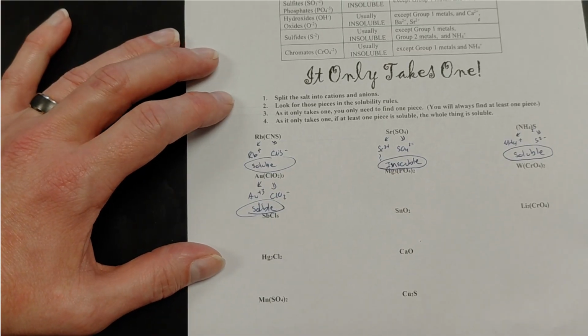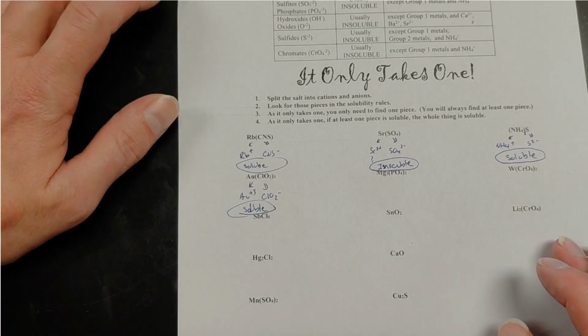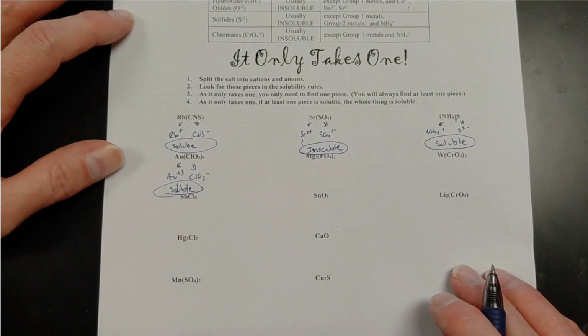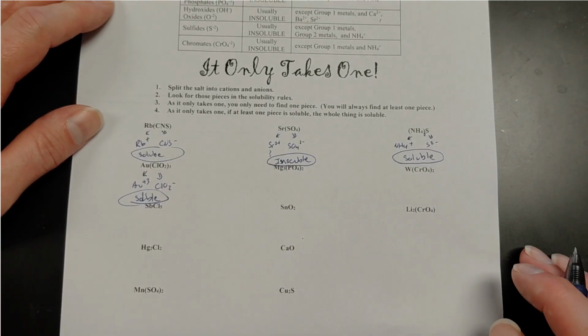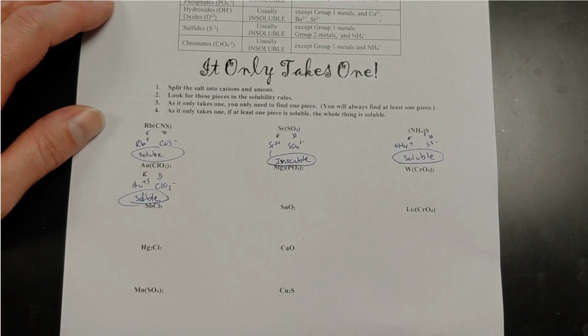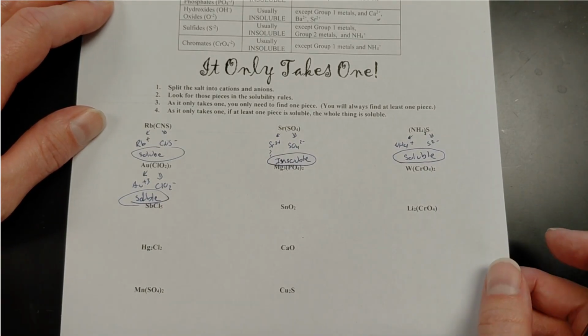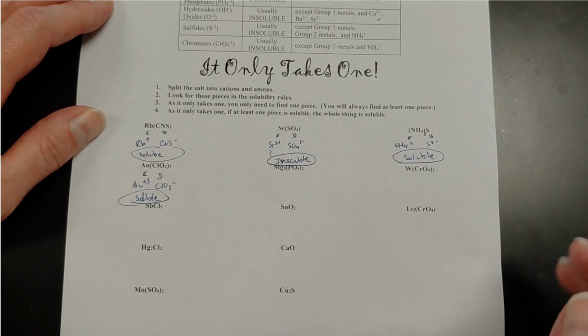That's all I need. Okay? So you're guaranteed to find at least one piece in the chart, and it only takes one piece. I need one piece to be soluble for the whole thing to be soluble. Does that mean a lot of these could end up as soluble? Yes, absolutely. There could be a lot of solubilities because it only takes one piece.